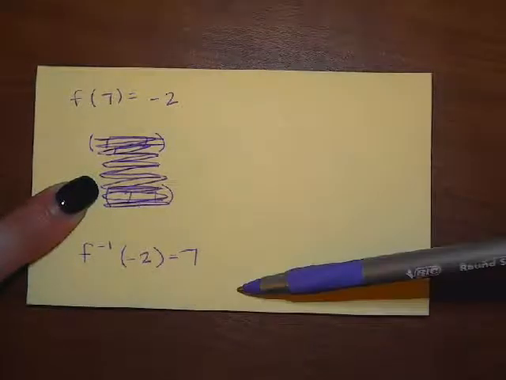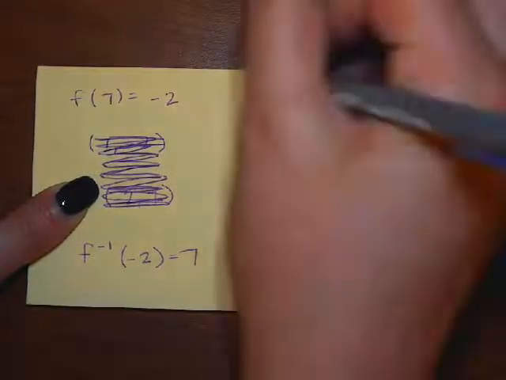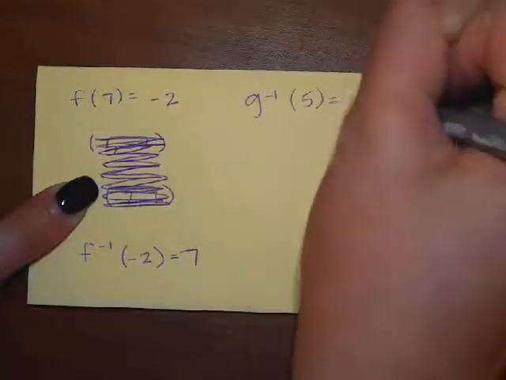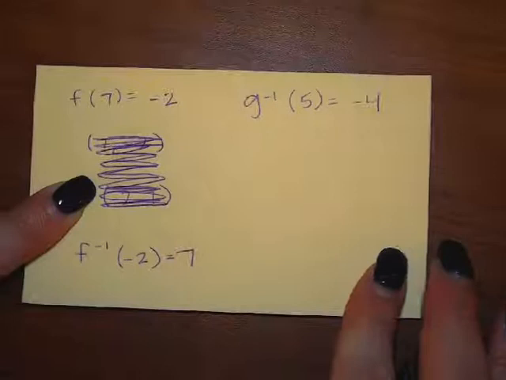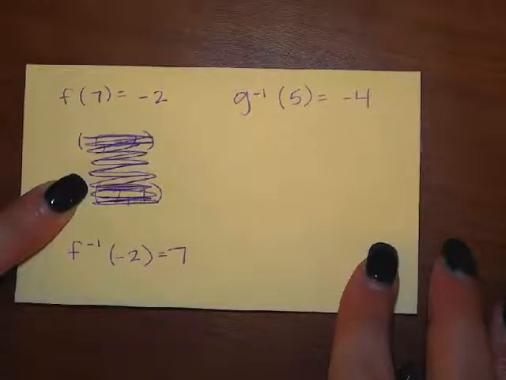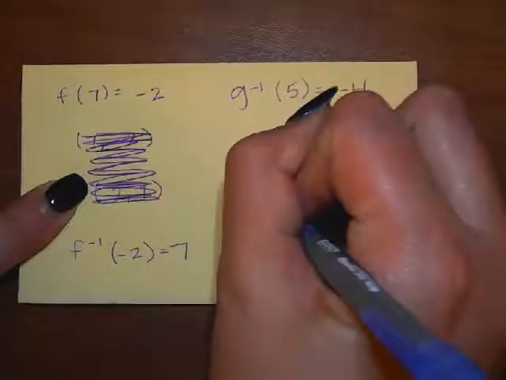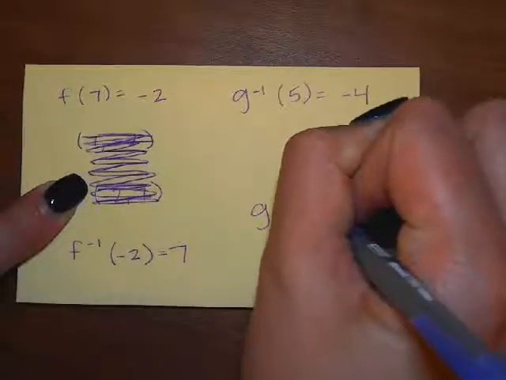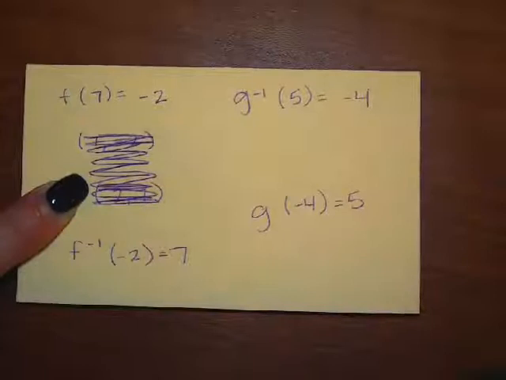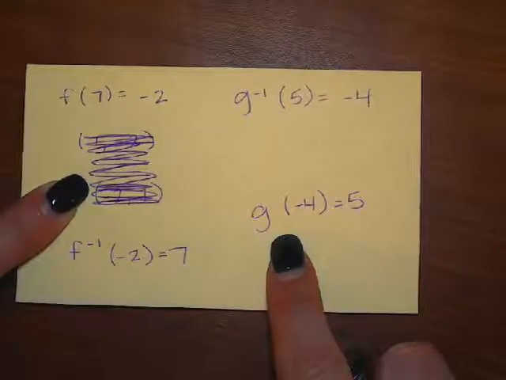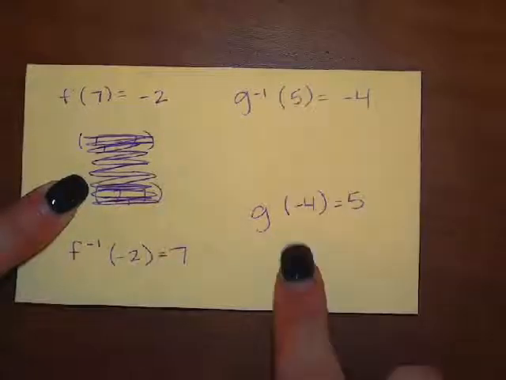Does that make sense? Okay, so if I said g inverse of 5 equals -4, then how could I rewrite that point in function notation as an inverse of that? So g of -4 equals 5. So if that was the inverse, then this is the original function. So we're just going back and forth between those.